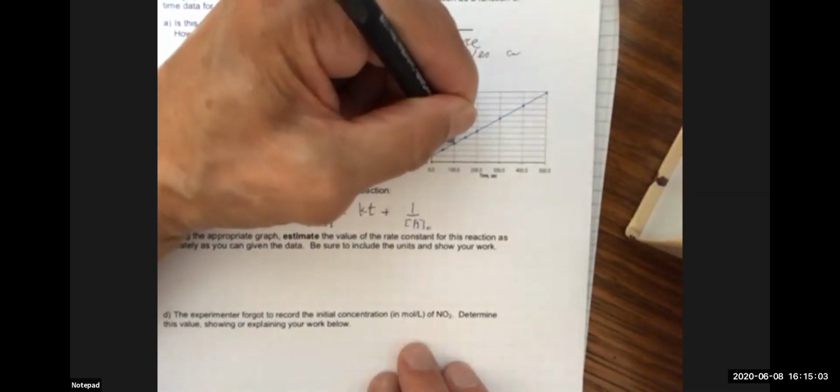Using the appropriate graph, estimate the value of the rate constant for this reaction. So if we did this in Excel, it'd be easy. It'd give us the slope, but let's try this. So I'm going to use this point here. Remember the slope is rise divided by run. So we'll use that point and we'll use this point.